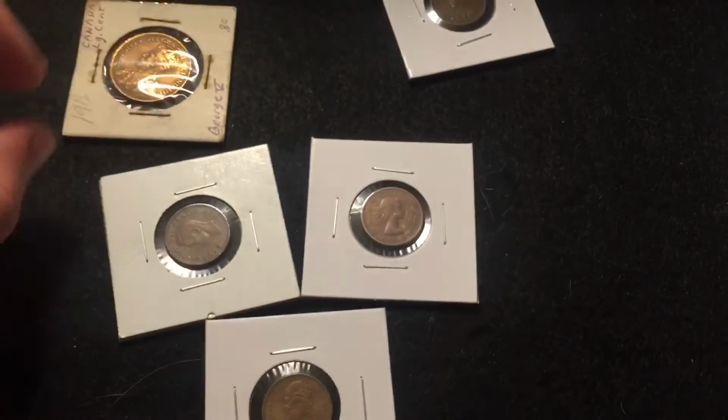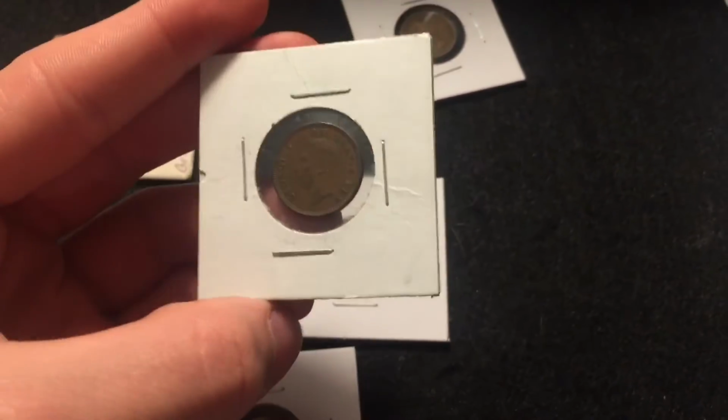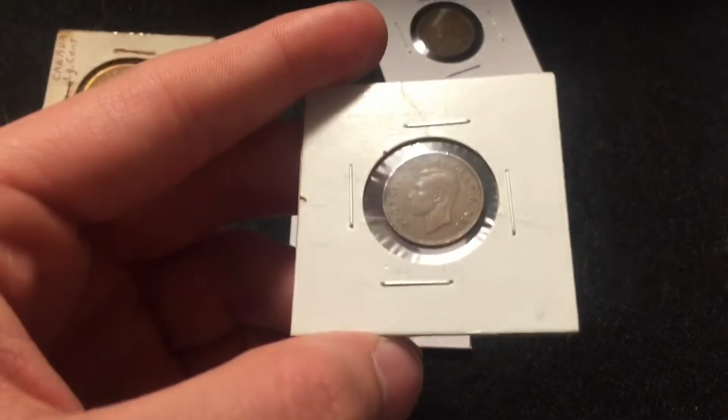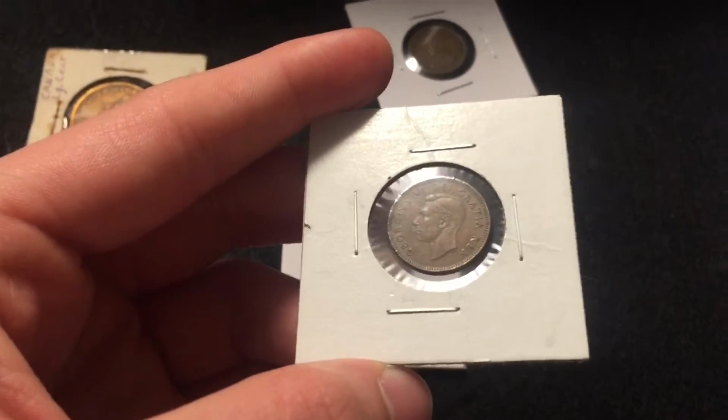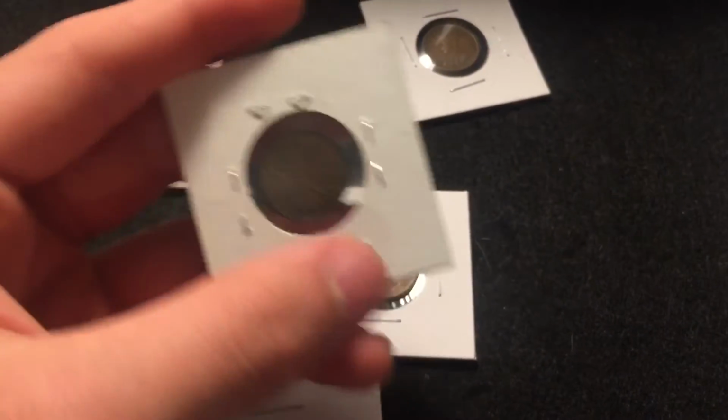Then they moved on to King George VI, and that was minted from 1937 to 1952. Can never flip these right.